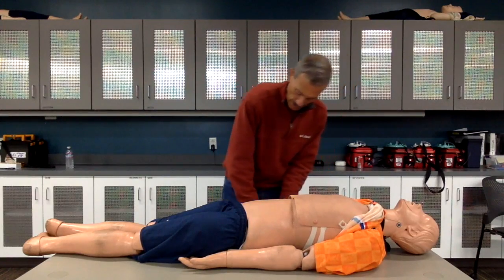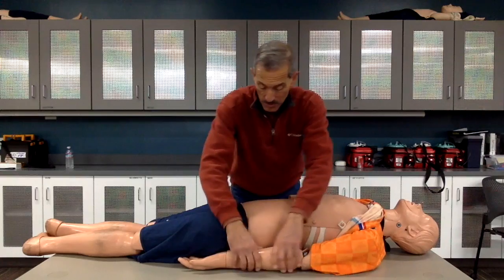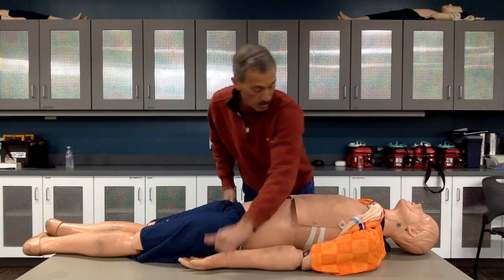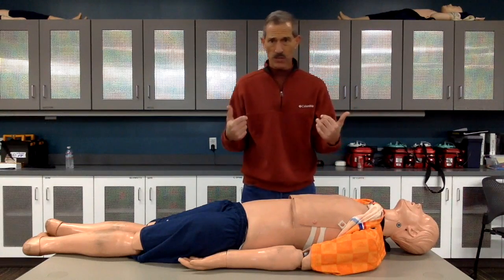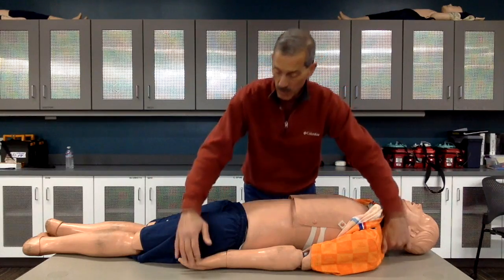Check the upper extremities. Does have some abrasions to the right arm. And the left arm seems to be okay. Pulses. Pinch. Pinch. He has that flexion posturing. At this point, we're going to log roll the patient using C-spine precautions. On the count of 3, 1, 2, 3.